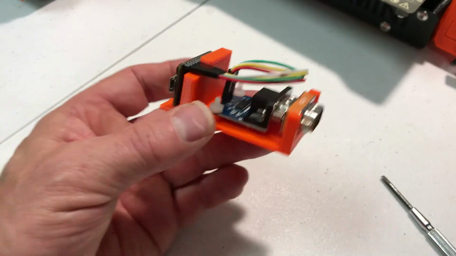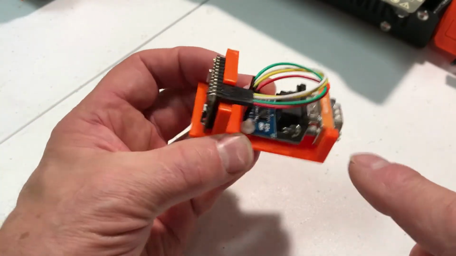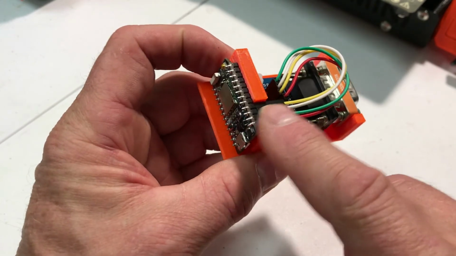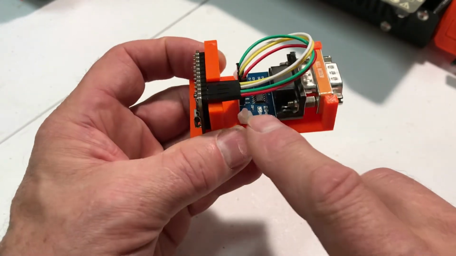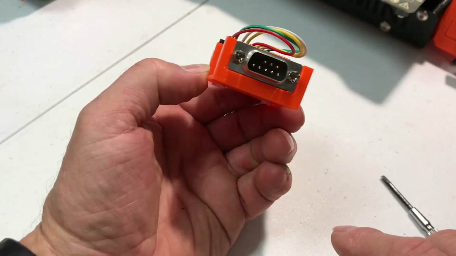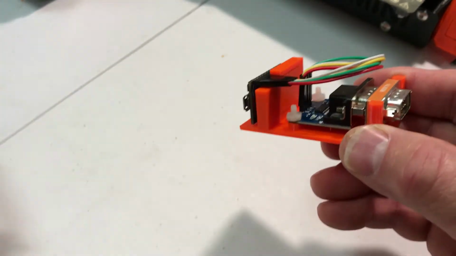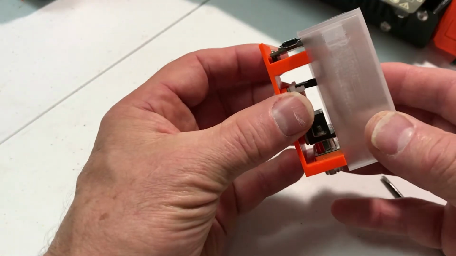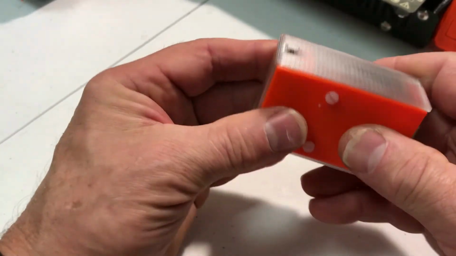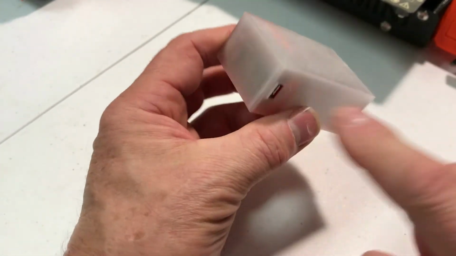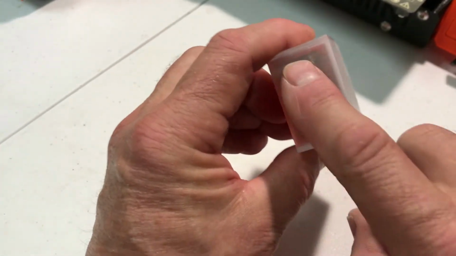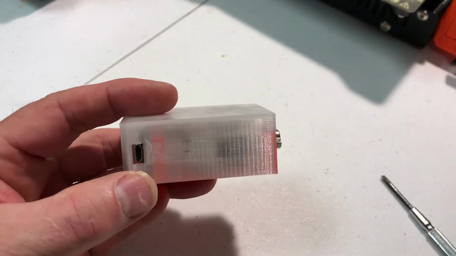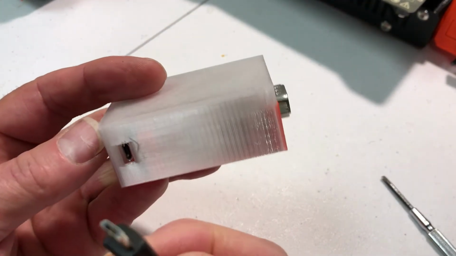You can see on this one, this is one I've put together already. I've got the power wires and the transmit and receive wires going from the microprocessor to the converter board. And then I made this clear case that goes on here. The power cable can snap in, but you can still see the LEDs through the clear plastic. It's kind of cool. When we plug it in, you'll see the LEDs light up.